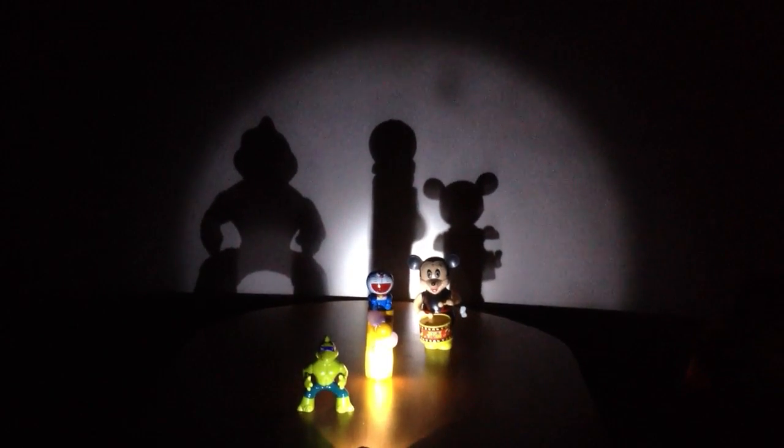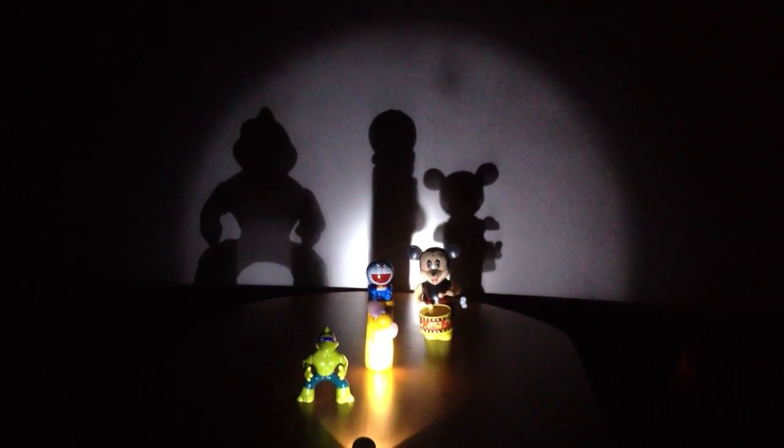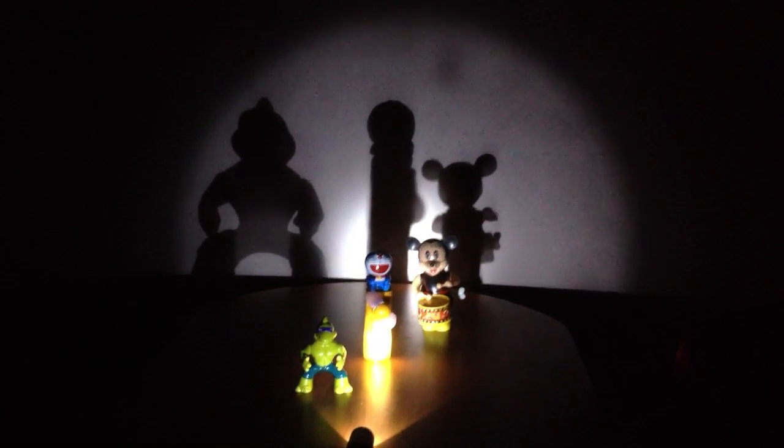From this activity, we can conclude that the size of the shadow depends on the proximity of the object to the source of light.